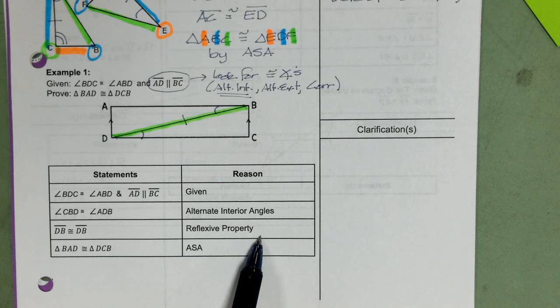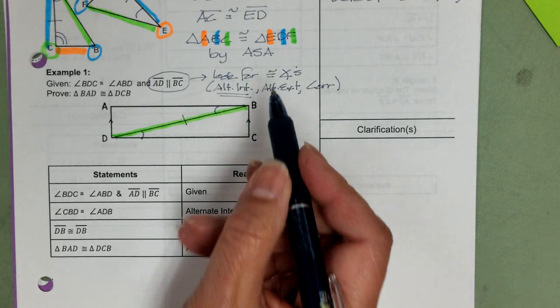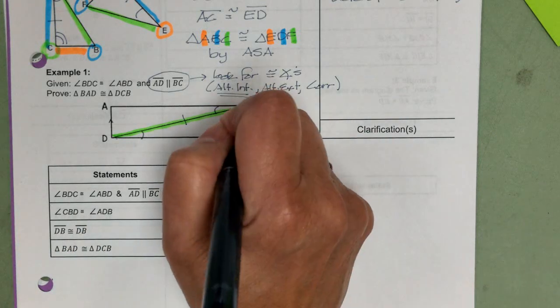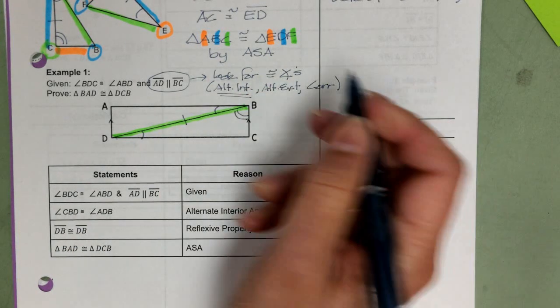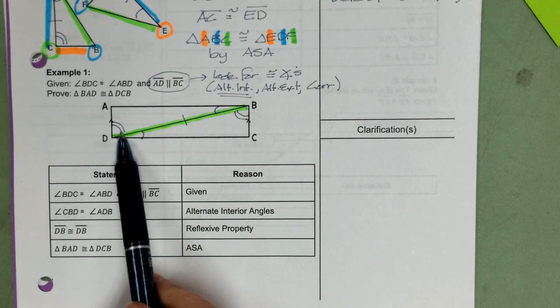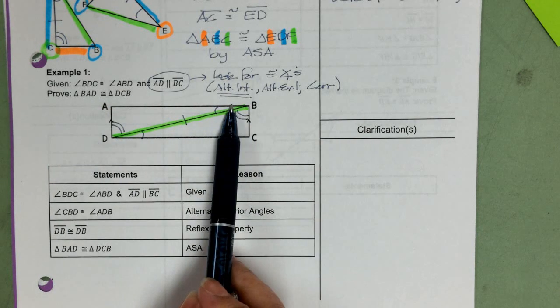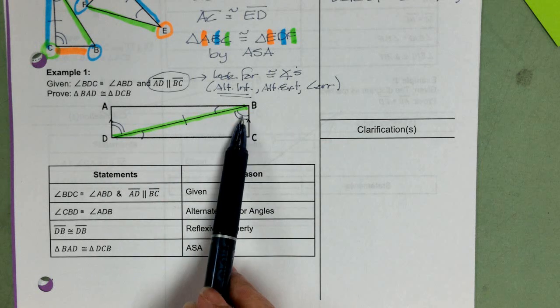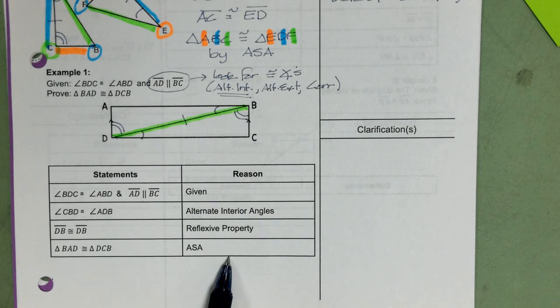So notice what we have marked now. We said CBD and ADB. So if we look at this upper triangle, we have angle, side, angle. We look at this lower triangle, angle, side, angle. And so our two triangles are congruent due to angle-side-angle.